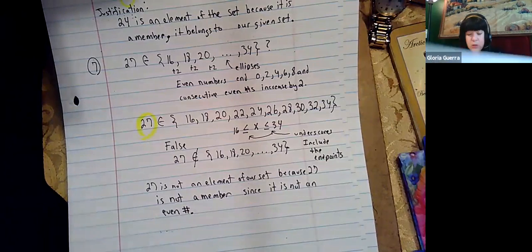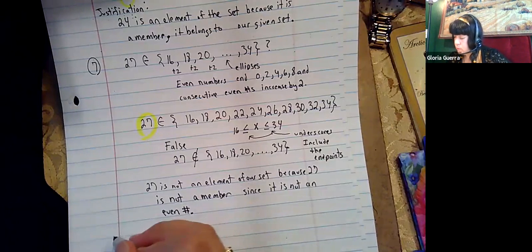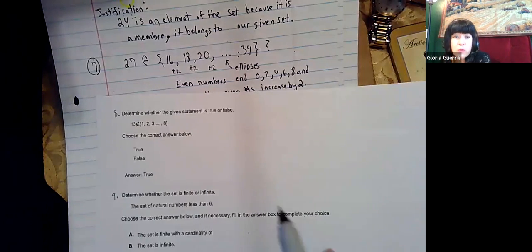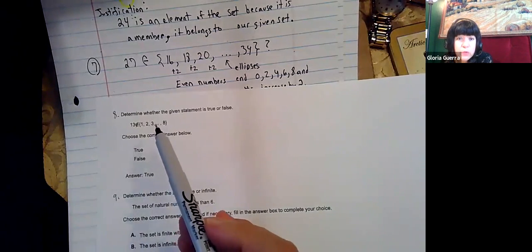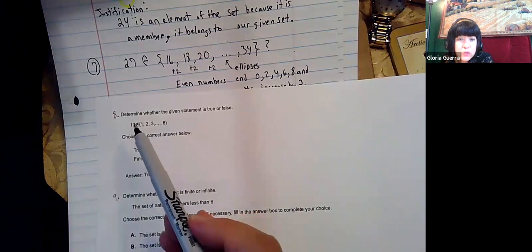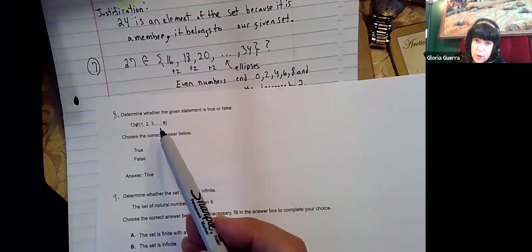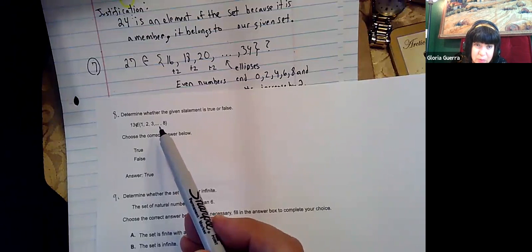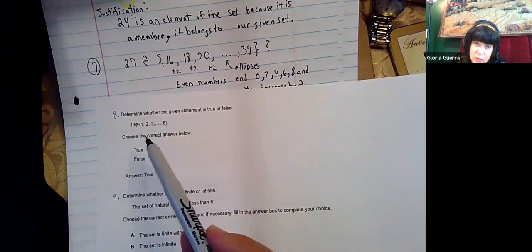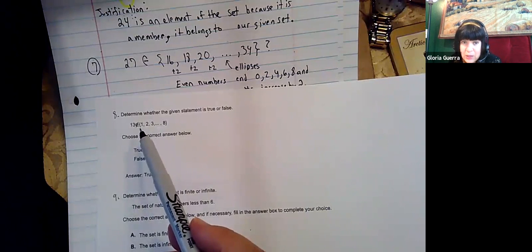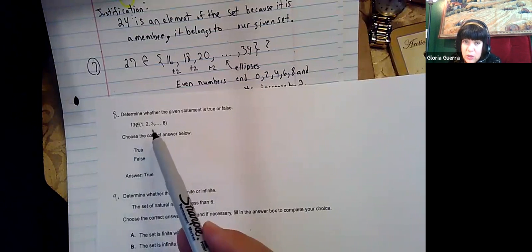Okay, so then number 8 is another problem related to this kind of question. So determine whether this is true or false. This says 13 is not an element of this set, and you've got these ellipses. So in your work, you should figure out what is inside these ellipses. That's part of showing your work. And then check and see, is 13 a member of that? And then see if this is a true or false statement. It's saying that 13 is not going to be a member. So you've got to show some work.